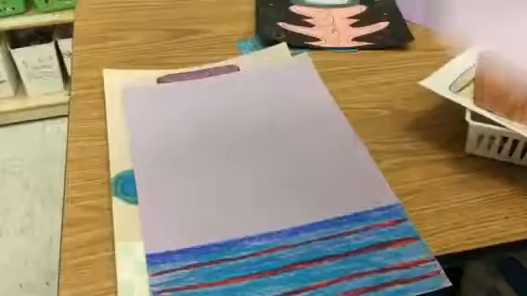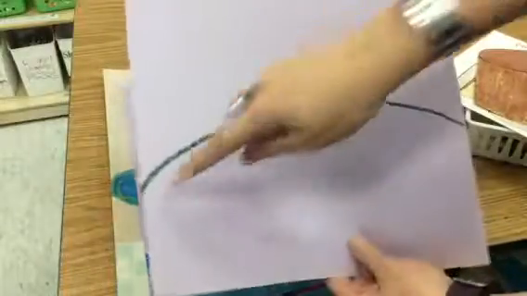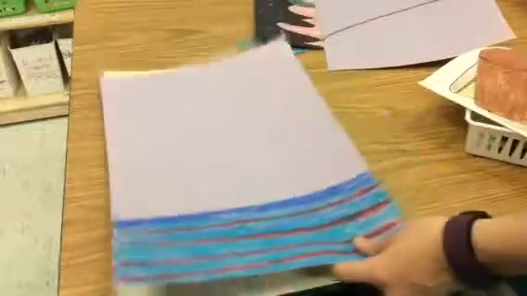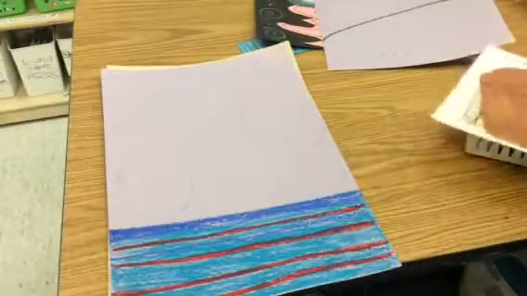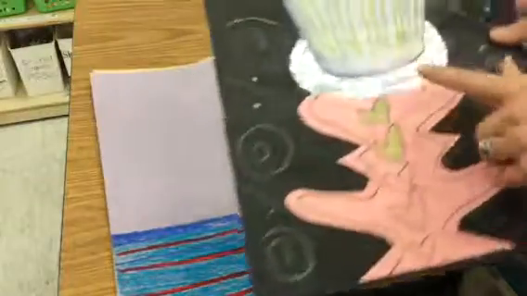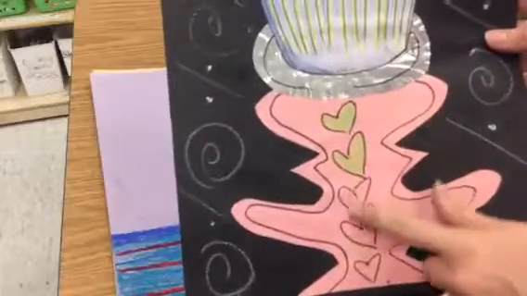I created a vertical picture with a horizontal table. You could also create a table that is curved if you'd like. You can make your table like an oval table. It's totally up to you. The next step is sort of two parts. You need to create your silver plate, and you need to create a cake stand.